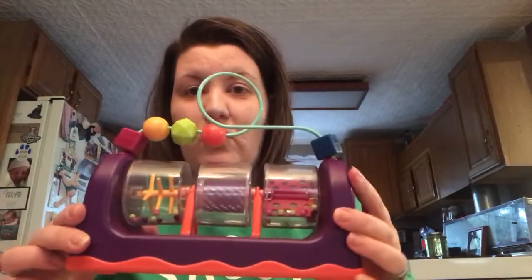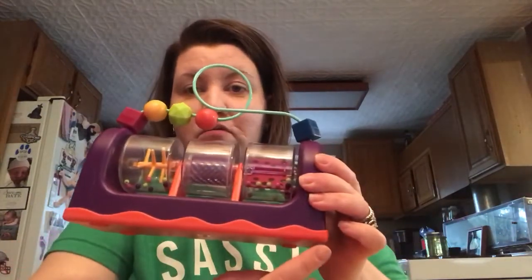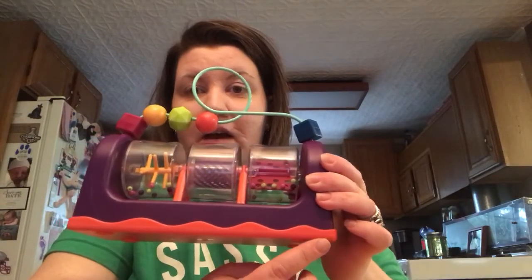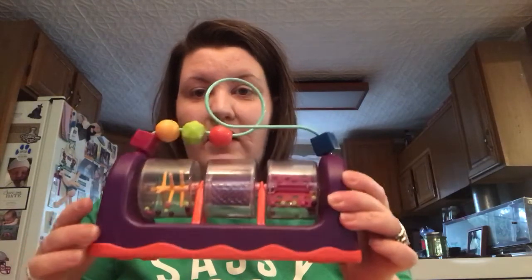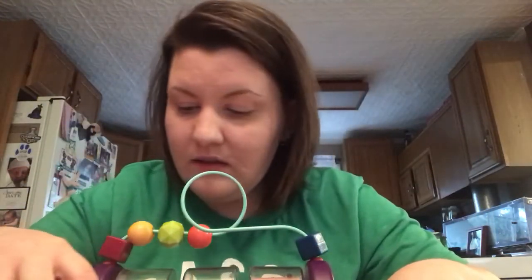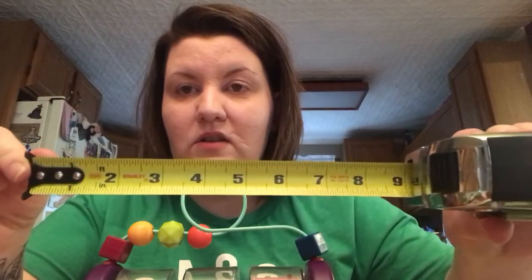Now when you measure something, you have to measure the length, how long something is. So if I were to measure Grayson's toy, I would put my measuring tool right on this corner, and I would measure all the way along this side, and I would stop here. So I'm going to put this on my table, and you can't really see it right now, but I'm going to take my tape measure, and I'm going to measure how long Grayson's toy is. So I'm going to put it in the corner and in the other corner, and his toy is 9 inches long.